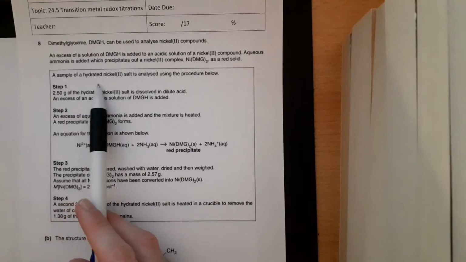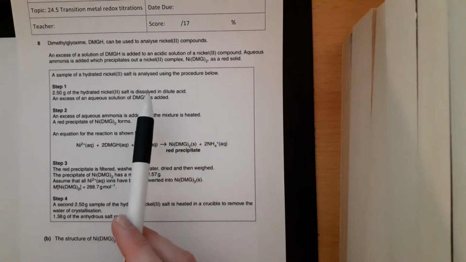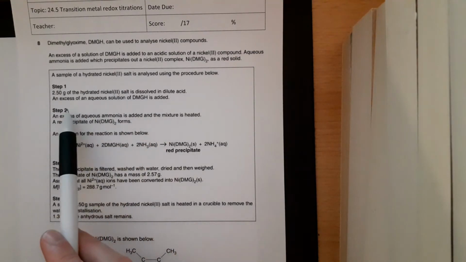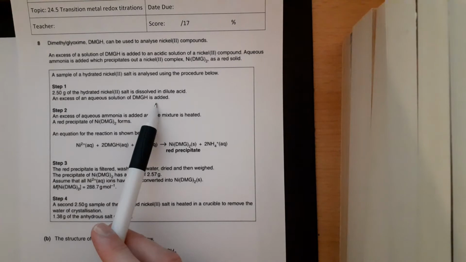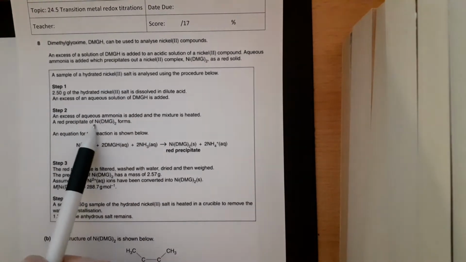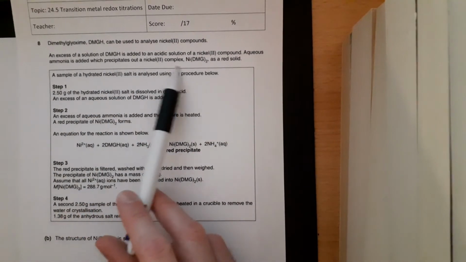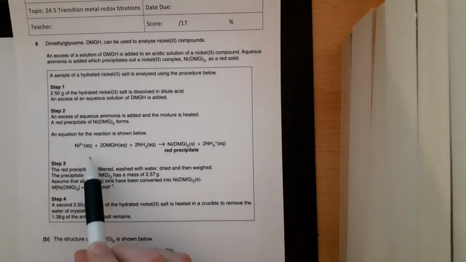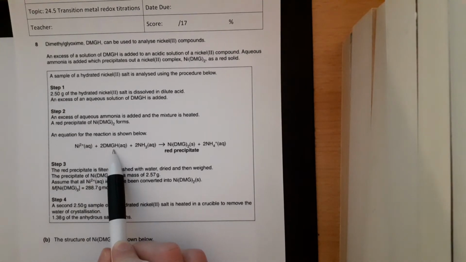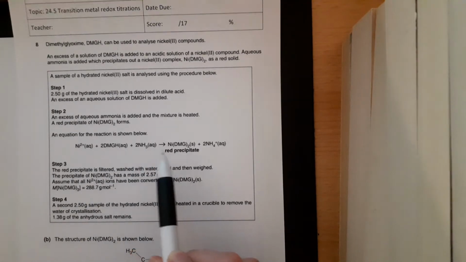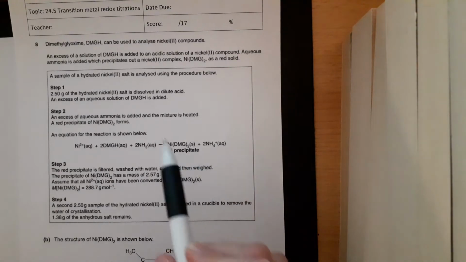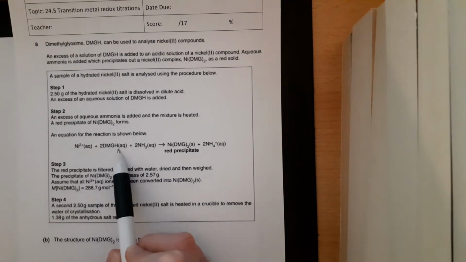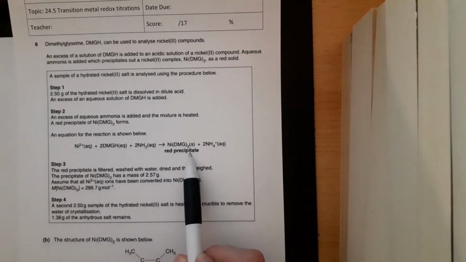What are we doing here? A sample of a hydrated nickel 2 salt is analysed using the procedure below. So 2.5 grams of this salt is dissolved in acid, and this DMGH is added to it. Then we add aqueous ammonia, and it's going to precipitate out this complex. Here's the reaction. So it seems really complicated, but actually it's fairly straightforward: you've got a nickel salt, you add this thing, you add ammonia, you get this precipitate.